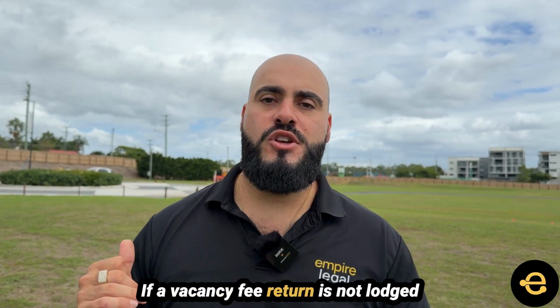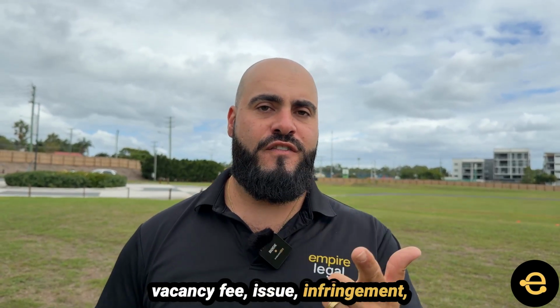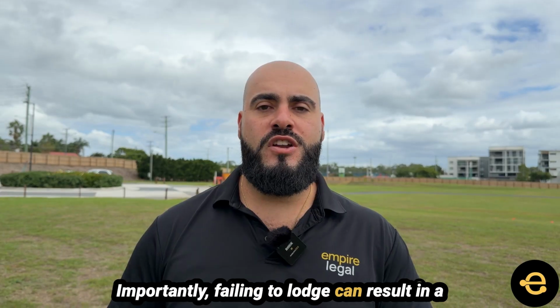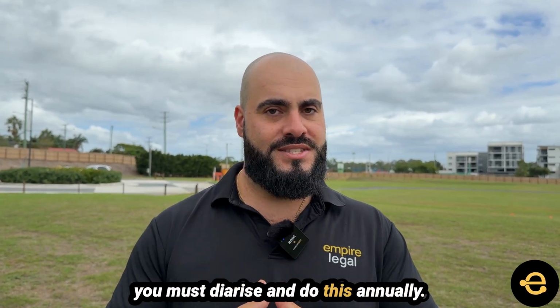Right, so what happens if you don't lodge? If a vacancy fee return is not lodged on time, the ATO may impose the vacancy fee, issue infringement notices, and apply additional penalties. Importantly, failing to lodge can result in a fee even if the property was occupied, so you must diarise and do this annually.